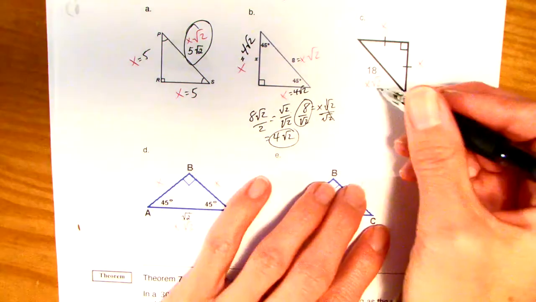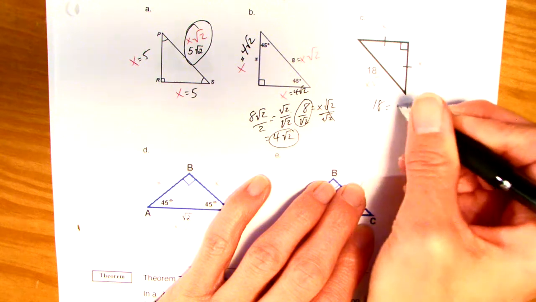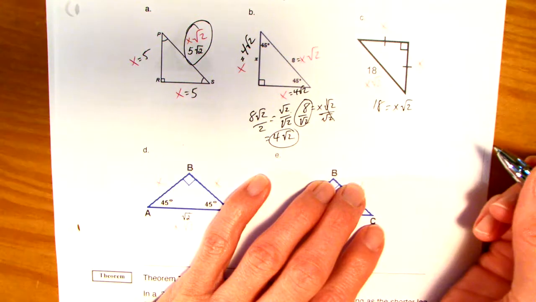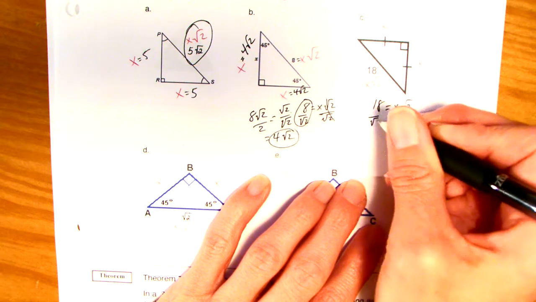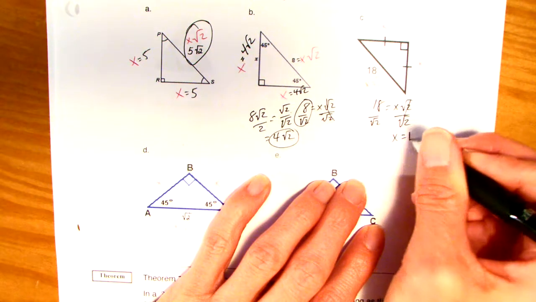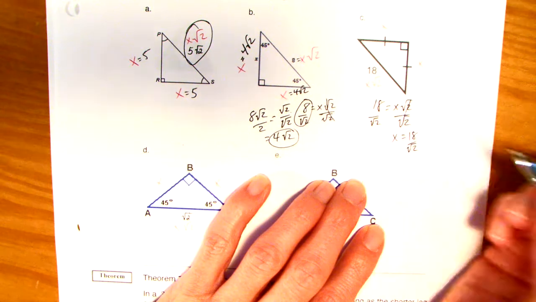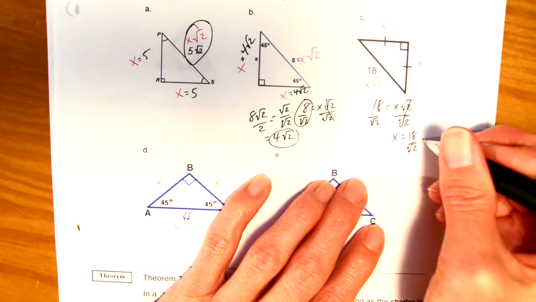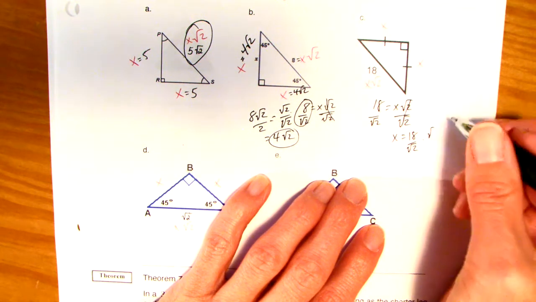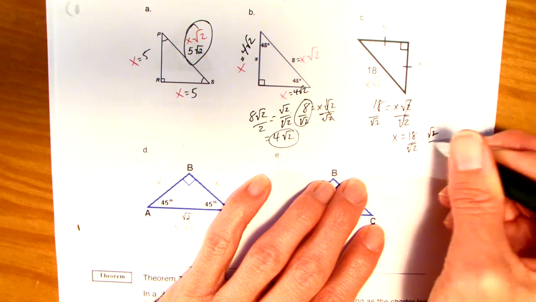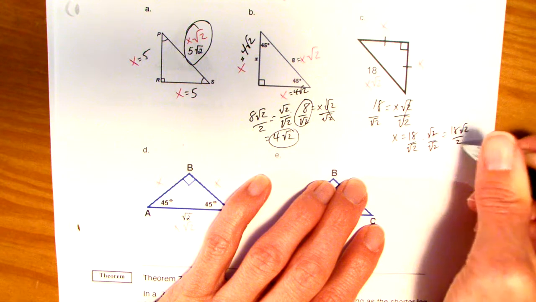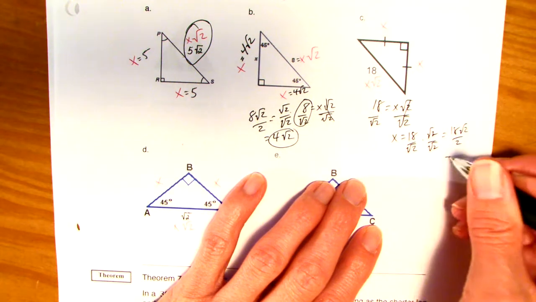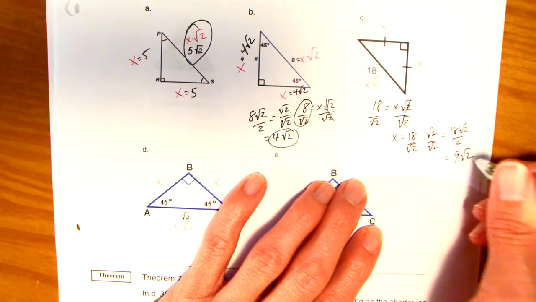All right, how about this one? 18 is equal to x times square root of 2. Divide both sides by square root of 2. So x is equal to 18 over square root of 2. We need to rationalize that. Multiply the numerator and denominator by square root of 2 over square root of 2. You get 18 square root of 2 over 2, and that reduces to 9 square root of 2.